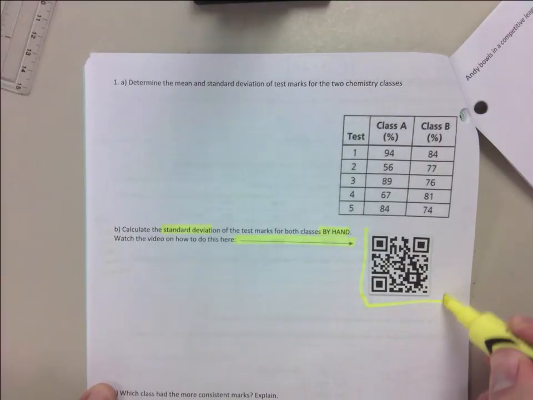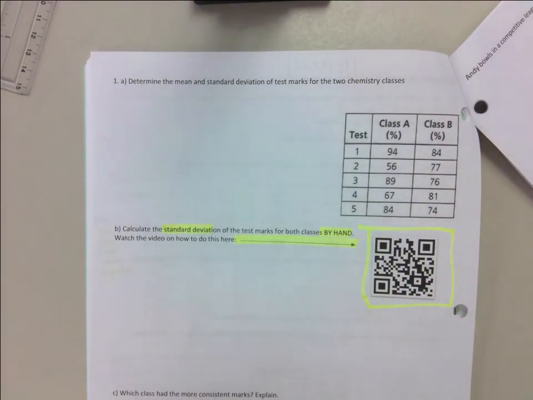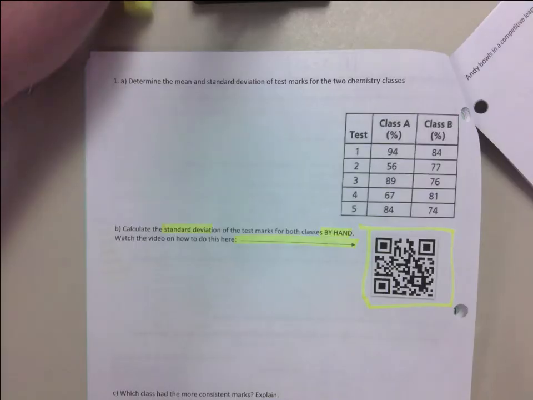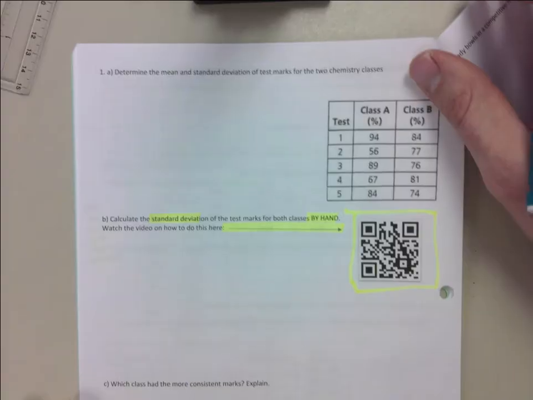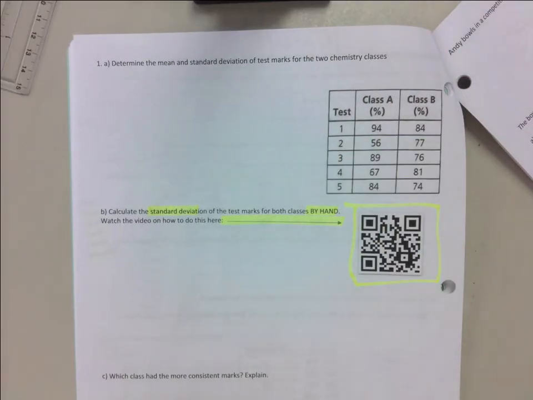You scan that, it shows you how to do it. For now, at the beginning, whenever that shows up, it's going to be a bonus, doing it by hand. Standard deviation by hand is quite a bit of work actually. But by the end of this course, you're going to have to know how to do it anyways. So might as well get started on it, okay?